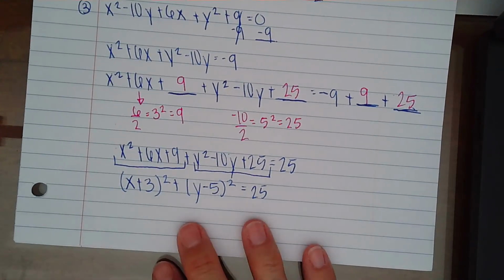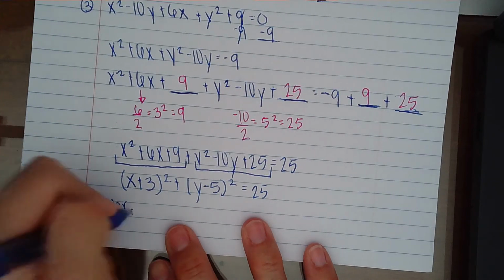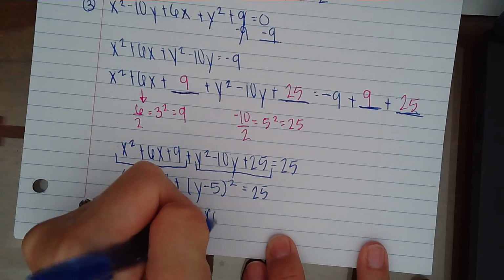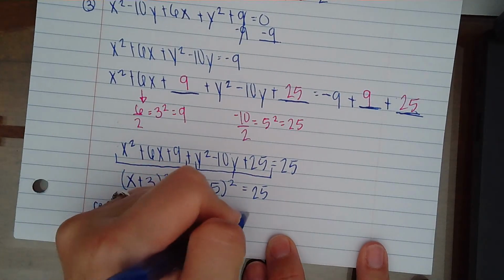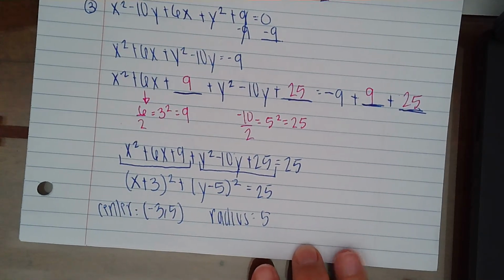So I look here, and I can tell what my center is. It's going to be negative 3 and positive 5. And my radius is equal to 5. The square root of 25 is 5.